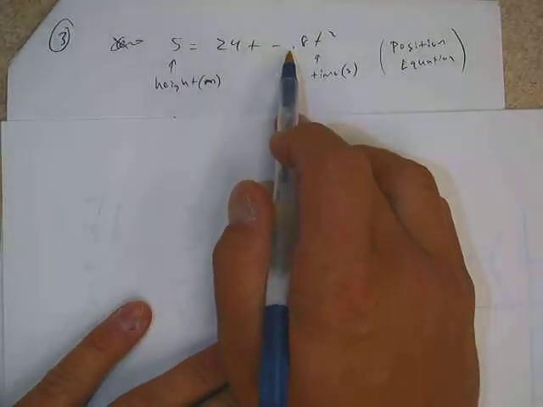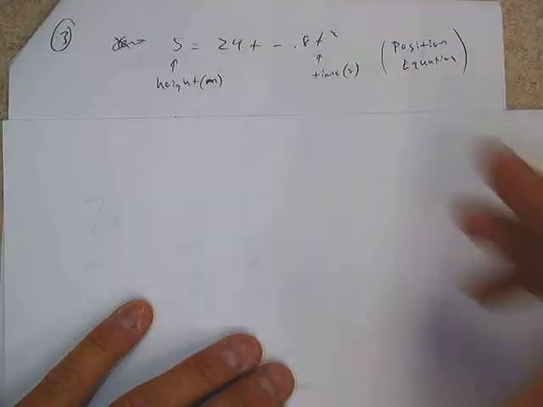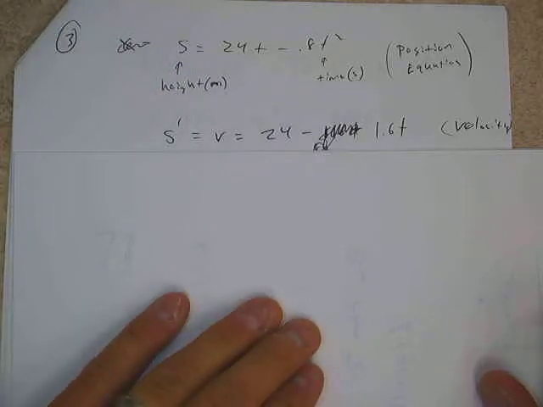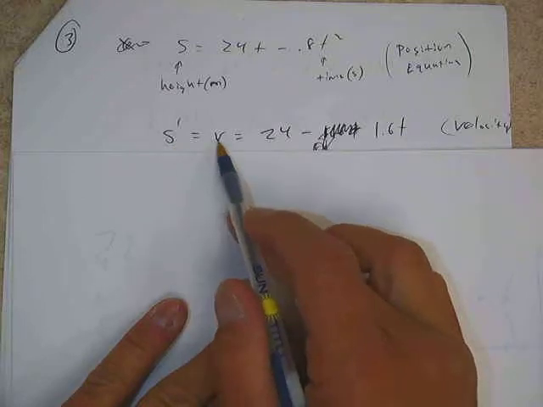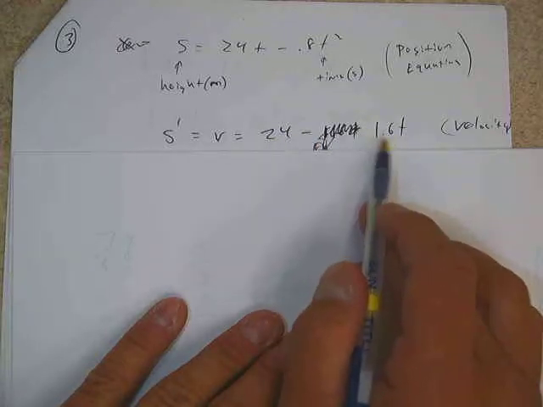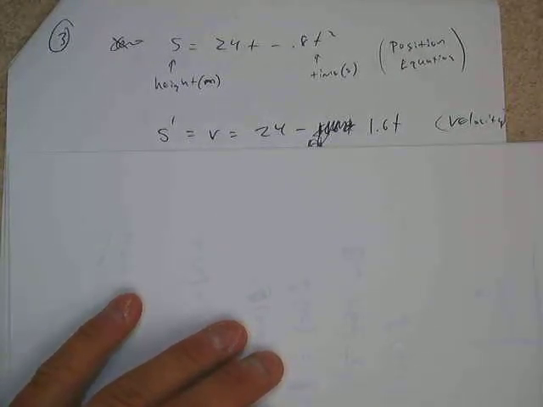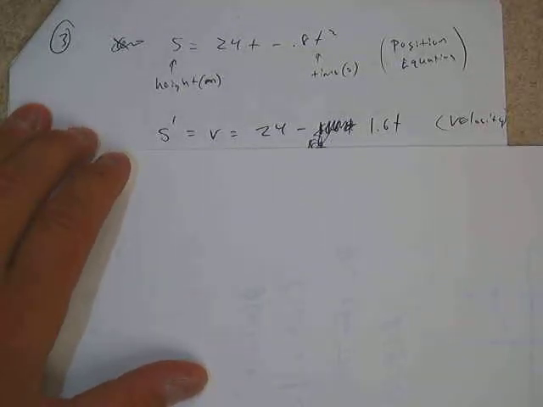So if we want to find the velocity, we know that the velocity is going to be the change in position over change in time. If we want to find an average velocity, that's it; if we want the instantaneous velocity, we're going to find the derivative. The derivative of the position function is a velocity function. So S prime is equal to V, and the derivative of the position is always equal to the velocity. In our case it's just a power function, so we get 24 minus 1.6t, and that gives us the velocity function.